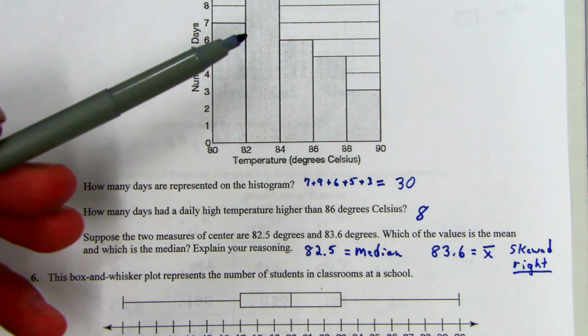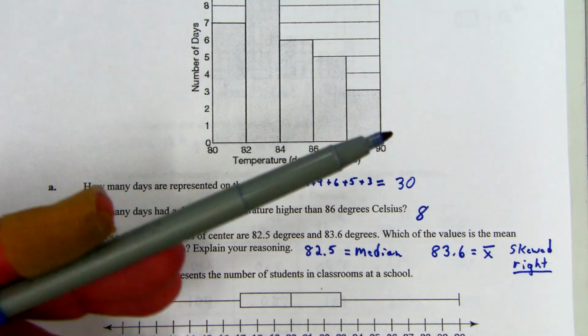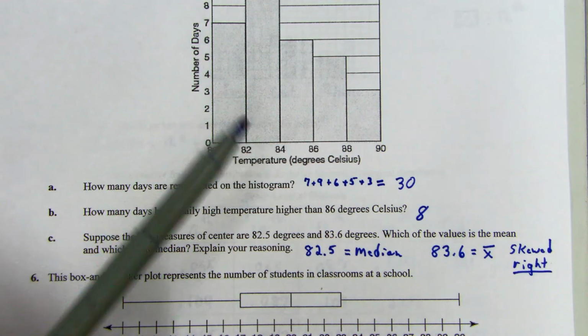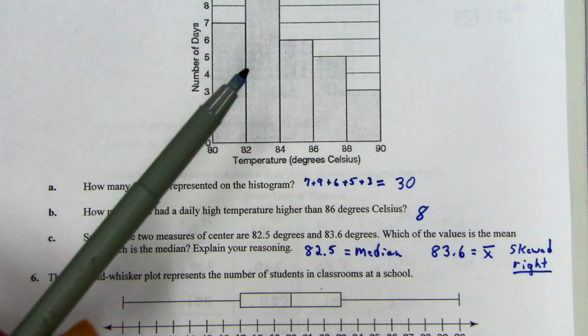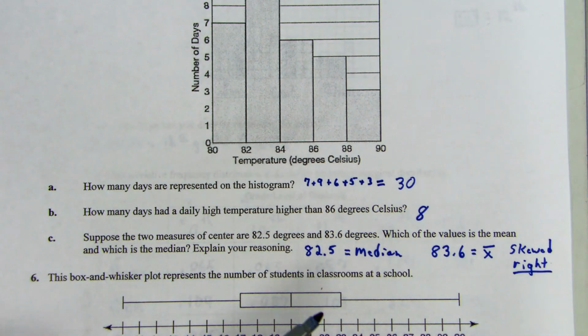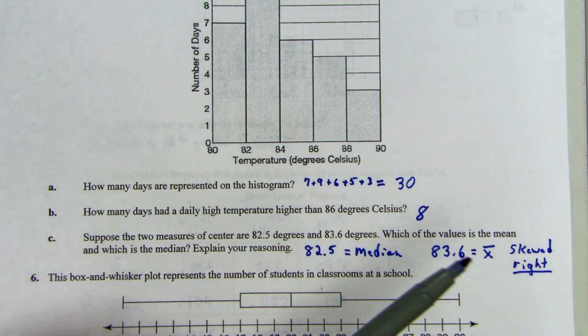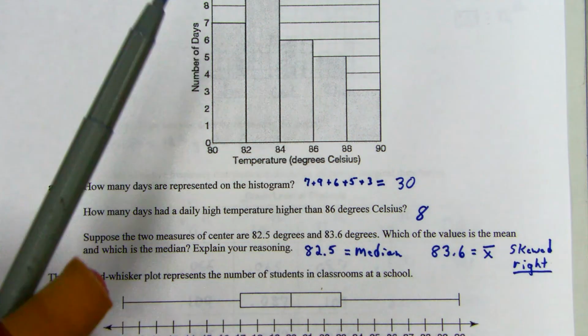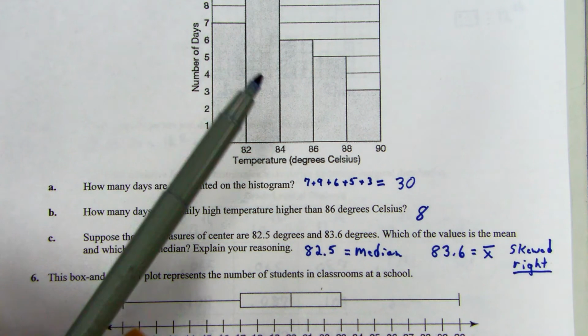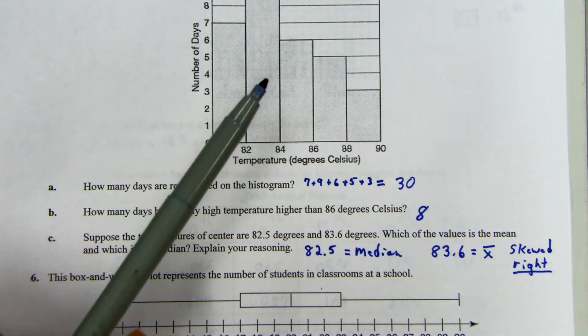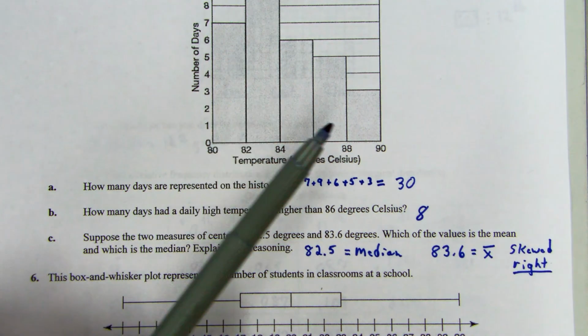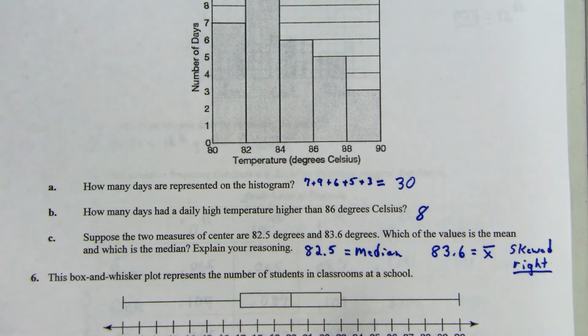The mean gets pulled to the right because it's skewed right. That means the median is closer to all the other information. So you would have told me that 8.25 is the median and 83.6 is the mean. And the reason why is because it's skewed right. Or somebody said the median is closer to all the other information. Right, so the median should be closer to 84 than the mean. The mean should be further away.